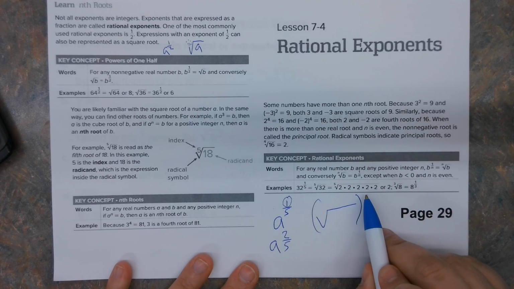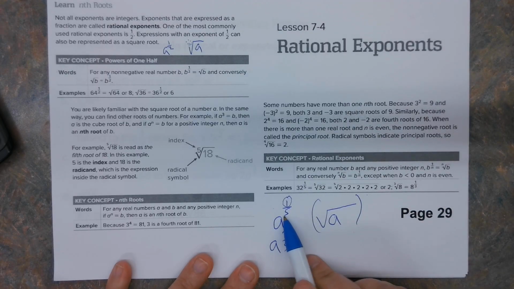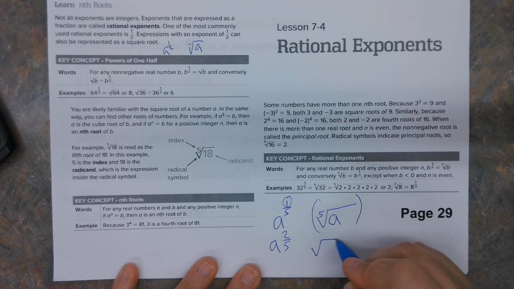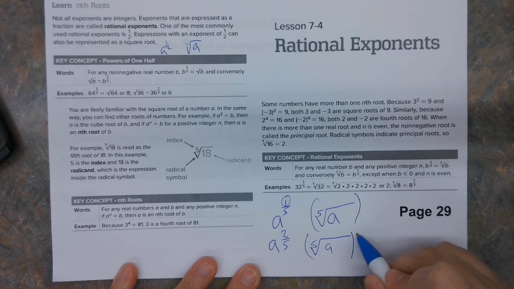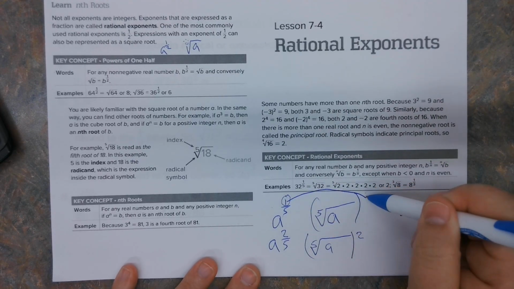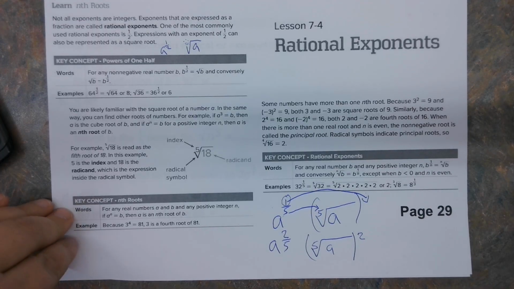So this one's 1, so there is no exponent. I'm just going to put a in here. The denominator, that is your index. So this one would be an index of 5 with a and an exponent on the outside. Okay, so this number is the exponent and this number is the index.